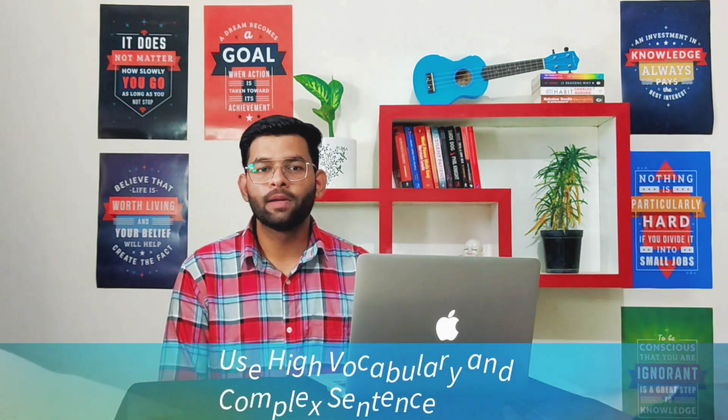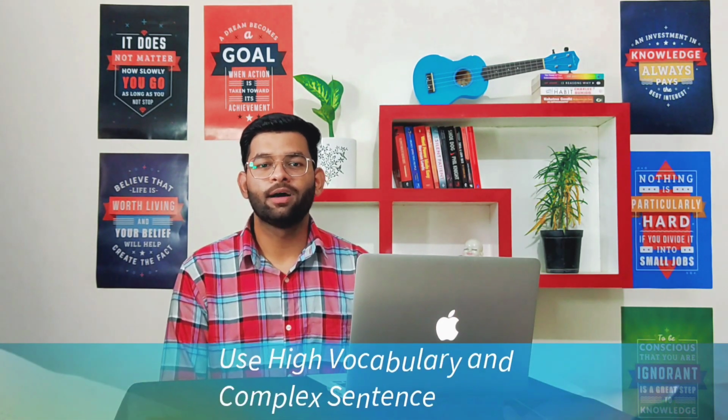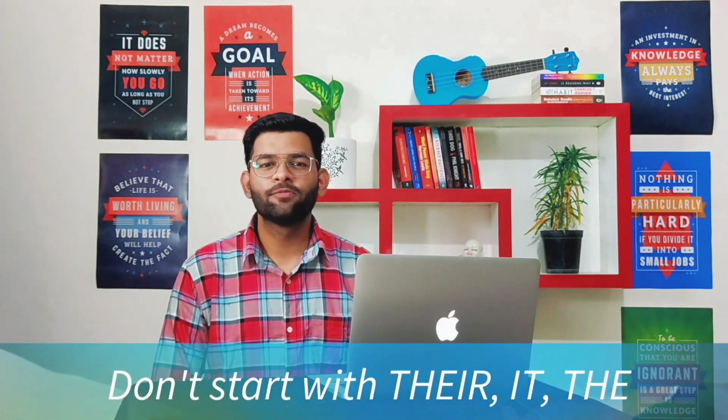So the next step is your vocabulary. Use strong vocabulary in your writing task 2 if you want to get a higher band score. Use similar words which have the same meaning but look more complex. This is one of the tricks which will enhance your band score. So my last tip is don't start the line by using words like there, it and the. These look very common and most people start their answers with these words. So if you want to look a little different in your writing task, avoid using these words.